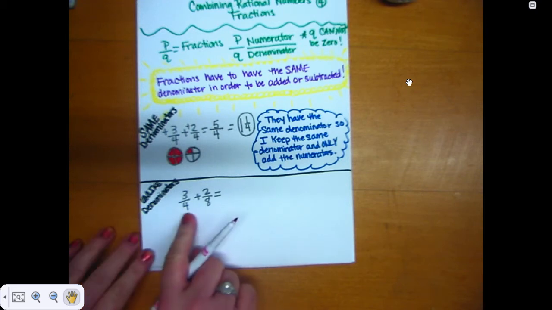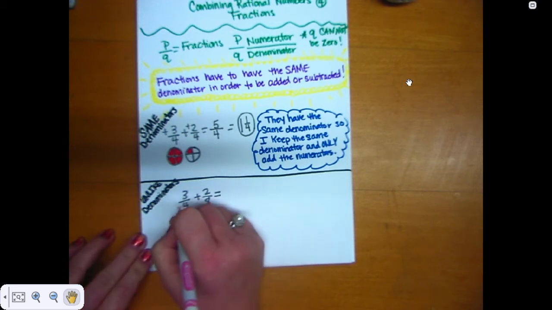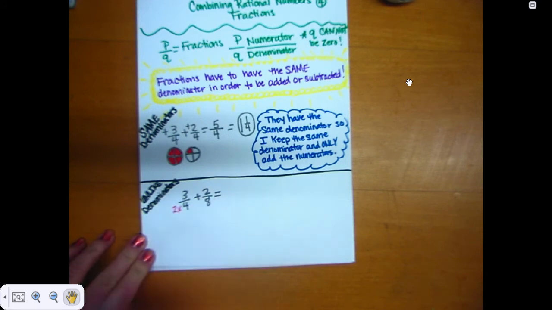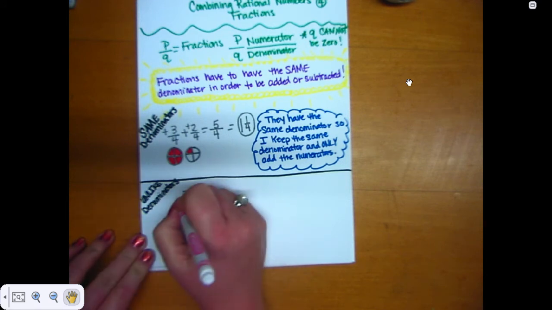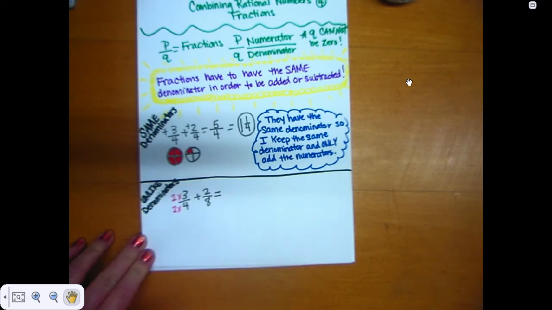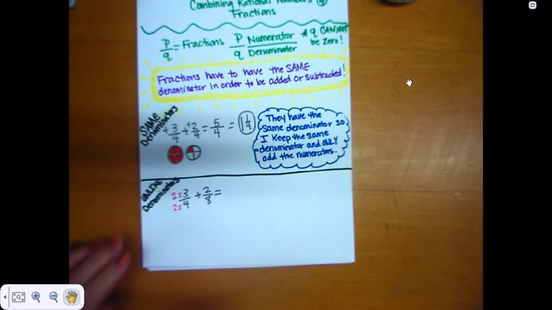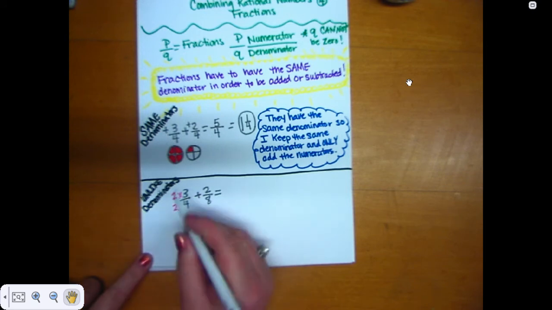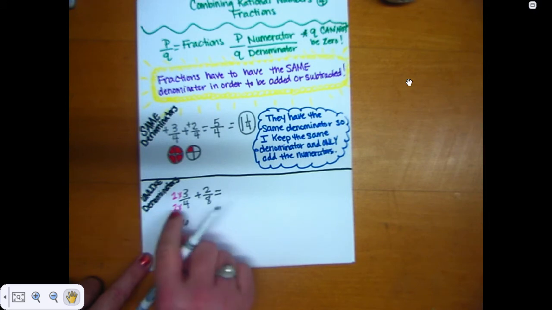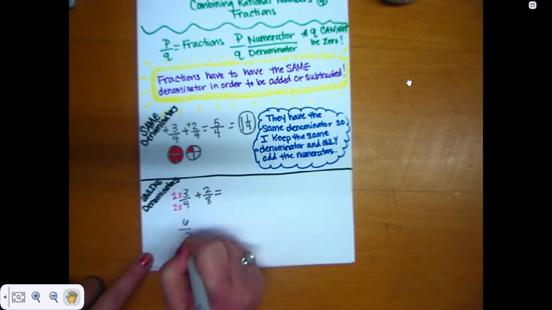Well, I know that 4 times 2 is 8. And whatever I do to the bottom, I have to do to the top. So 2 times 3. So what does that give me? That gives me 2 times 3 is 6, and 2 times 4 is 8.